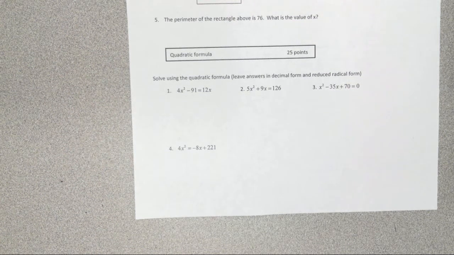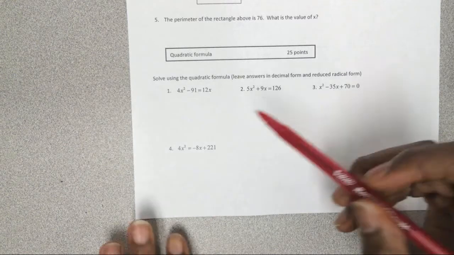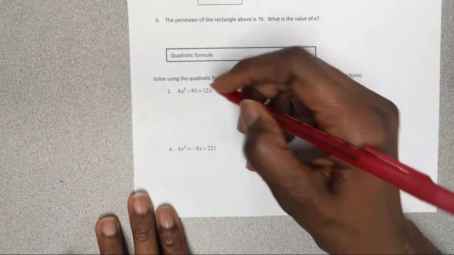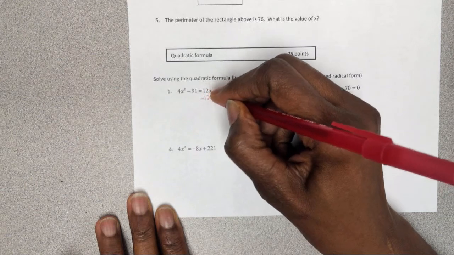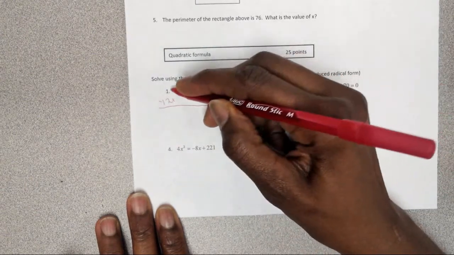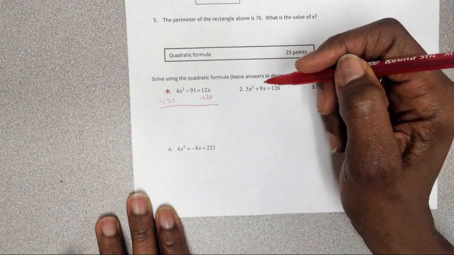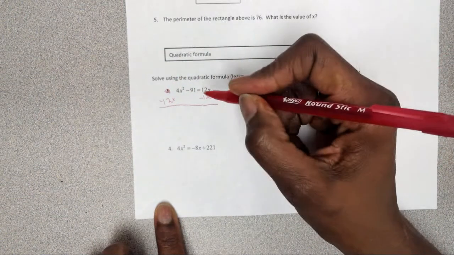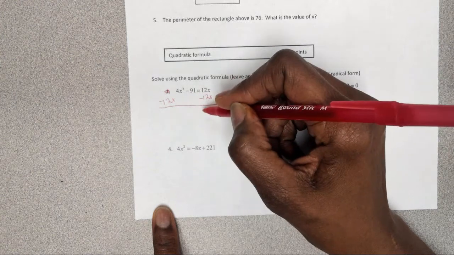Okay, so I want to put this into the quadratic formula, but it has to be set equal to 0 first. So I'm going to subtract 12x from both sides. I'm not going to put the 12x under the 4x squared or the negative 91 because they're not like terms. I'm going to reorder this when I rewrite it here.